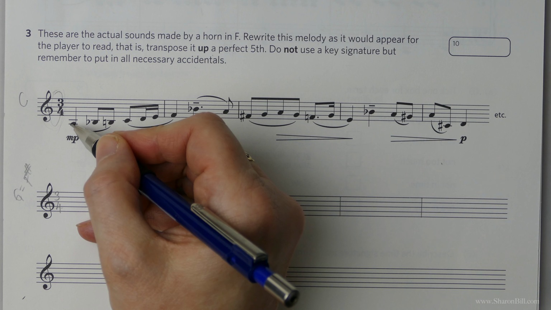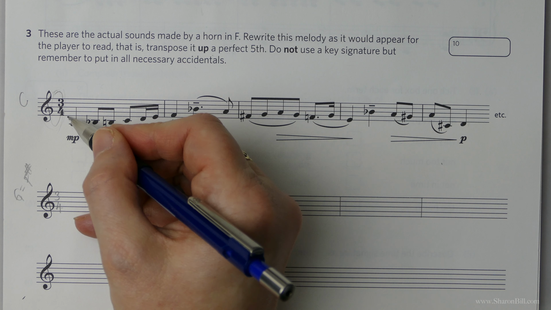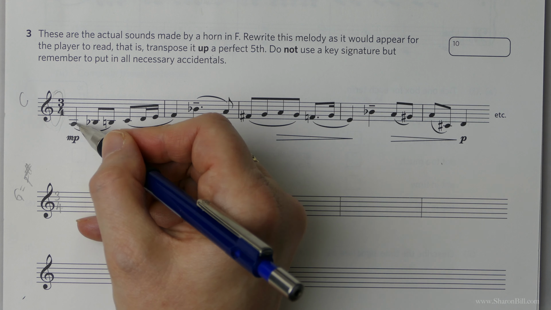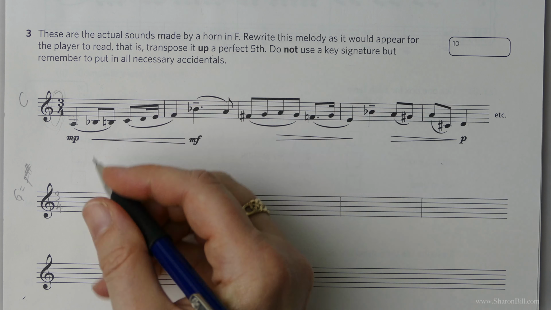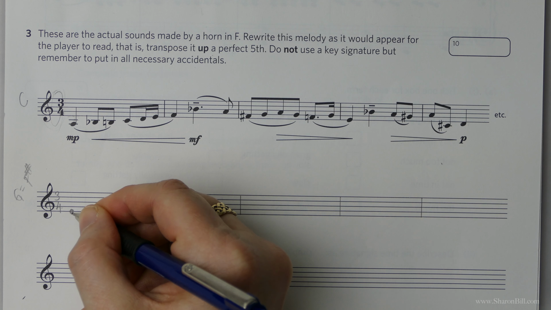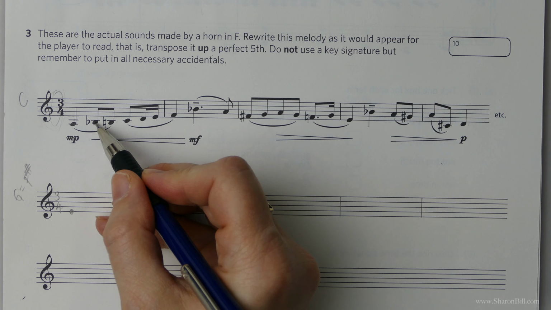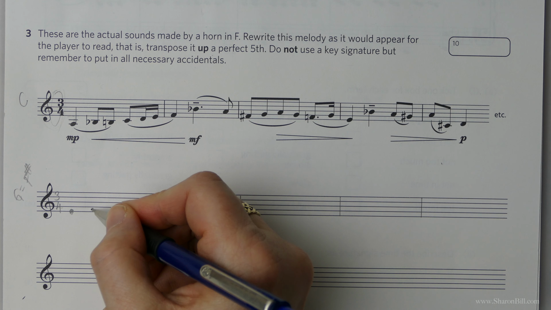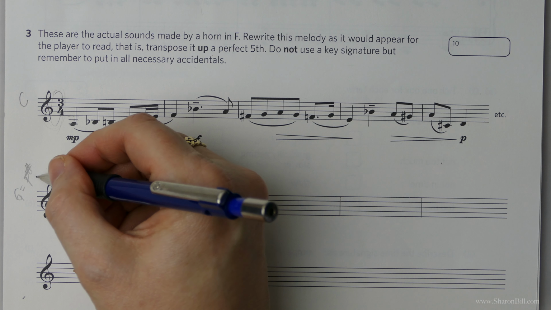So here we're going up a fifth, 1, 2, 3, 4, 5. So we're skipping up 1, 3, 5, up 2 lines. So that takes us to E. And then we can check, going up a step takes us to F. Now it should be F sharp.